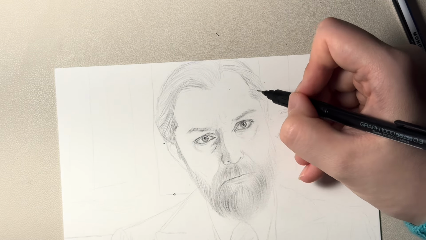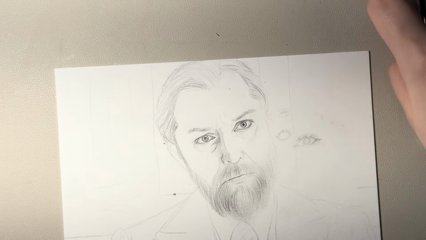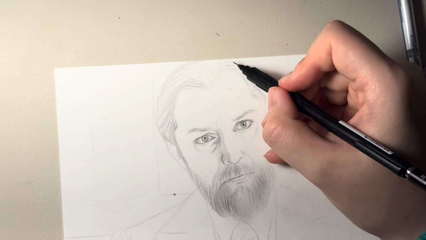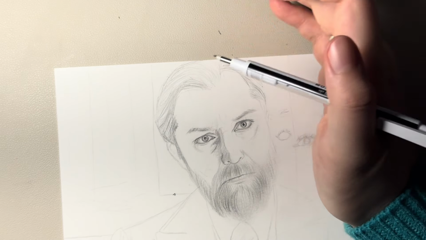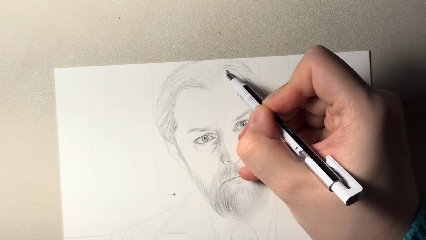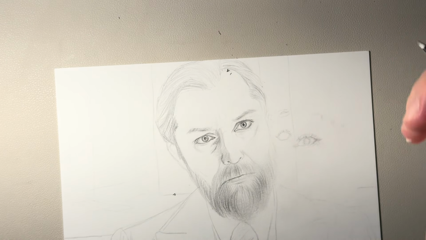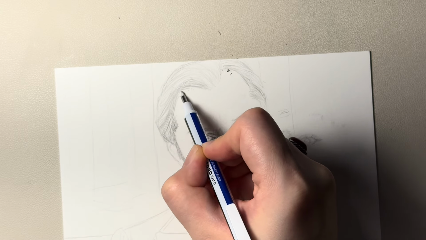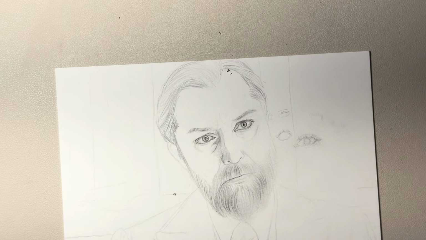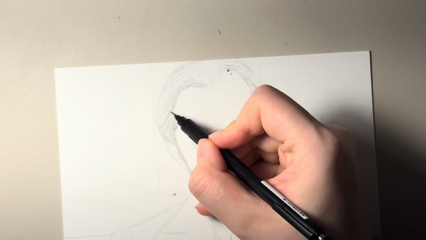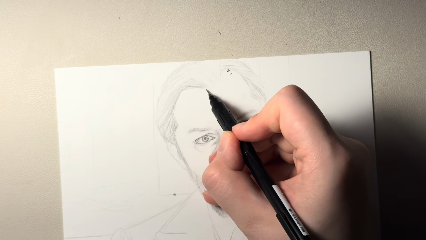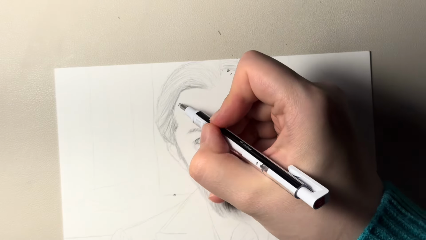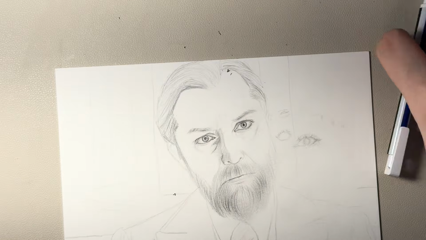Something like that. Out here. Try to have a clear line, so later when you paint, you know, okay, that's the hairline. Try to see, there's a few lines. Try to eliminate that, so you don't confuse yourself later. Something like that.